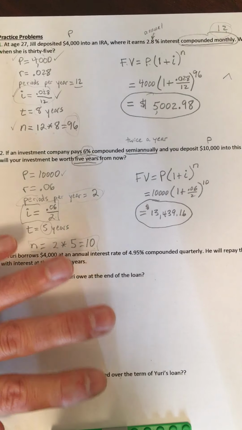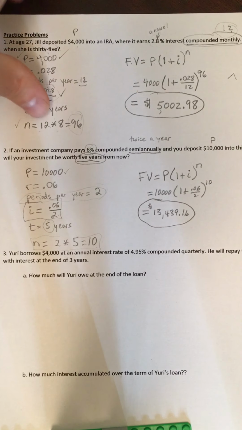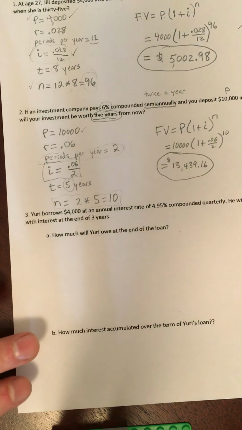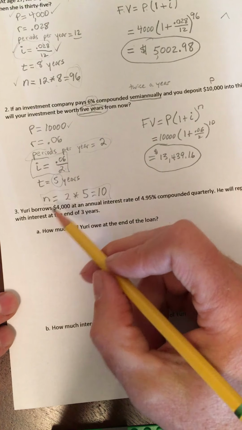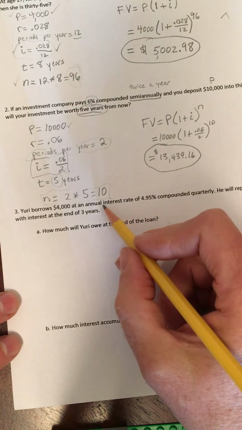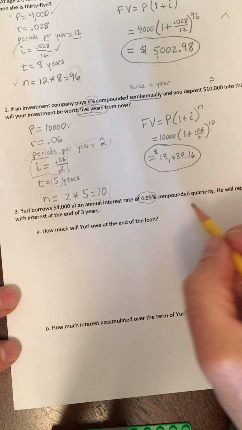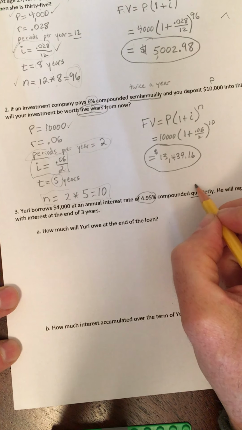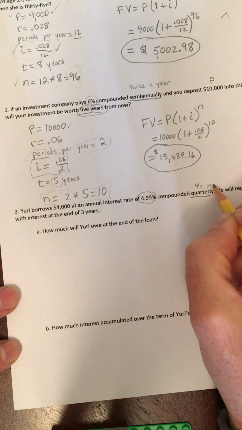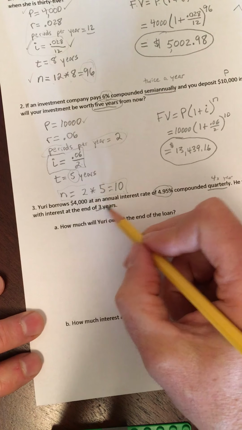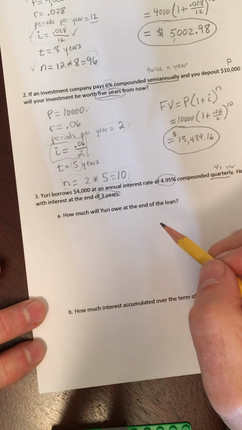All right, last question is the bad kind. It's where we're borrowing, so we're the one paying the interest. All right, so Yuri borrows 4,000. Annual interest rate, this is my R, 4.95%, compounded quarterly, so 4 times a year, right? They're going to give us interest every 3 months, 4 times a year. And it's going to take him 3 years to pay back that loan.